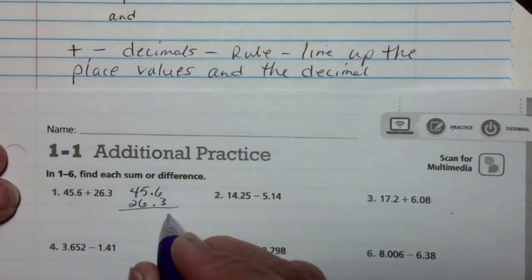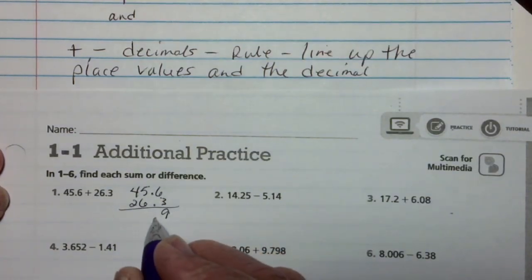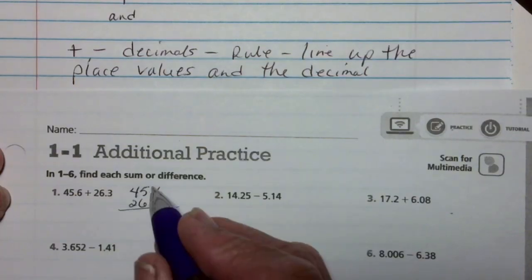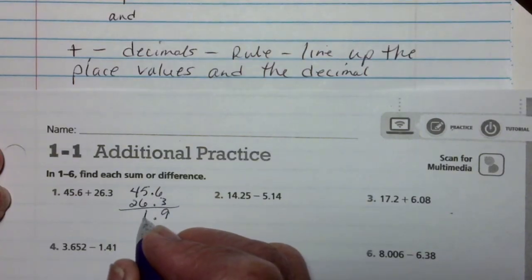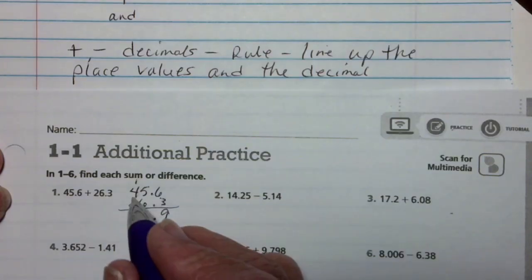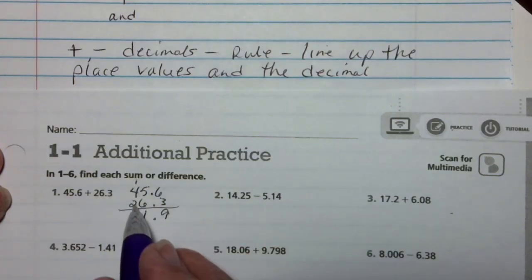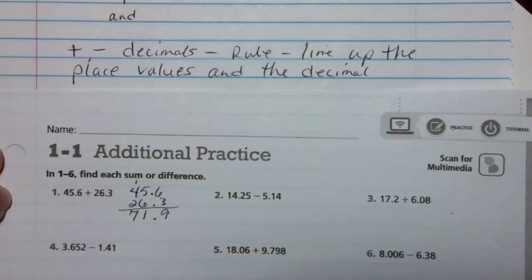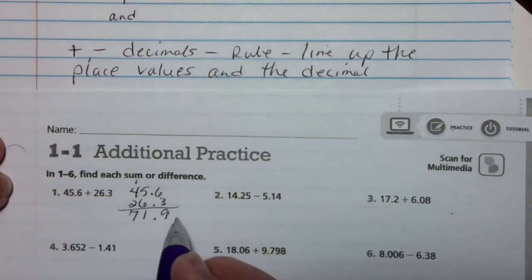6 plus 3 is 9. Bring down your decimal. 6 plus 5 is 11. Write down the 1 and carry a 1. 4 plus 1 is 5. Plus 2 is 7. So your answer should be 71 and 9/10.